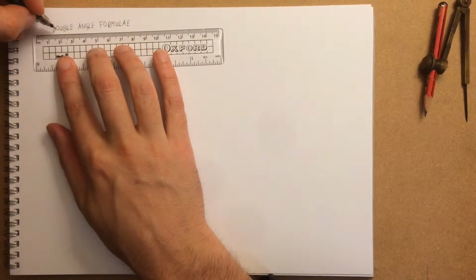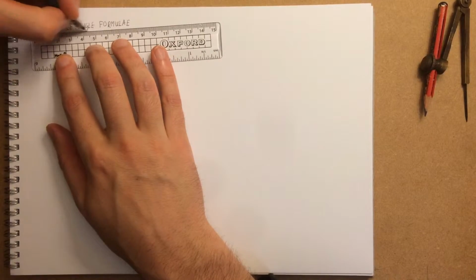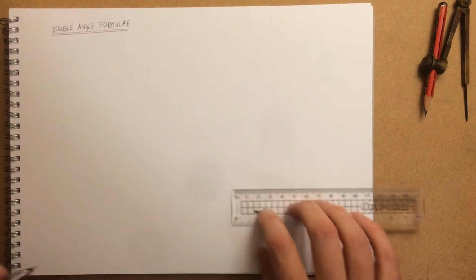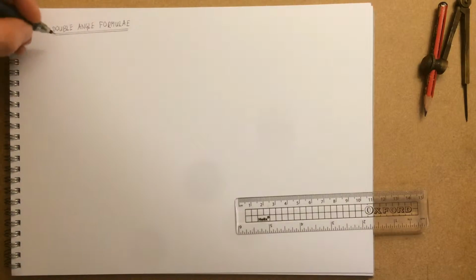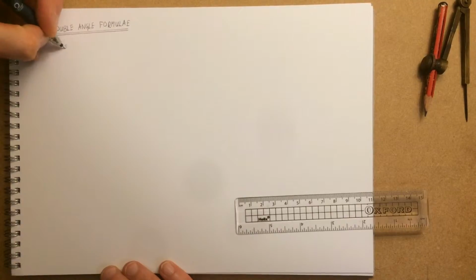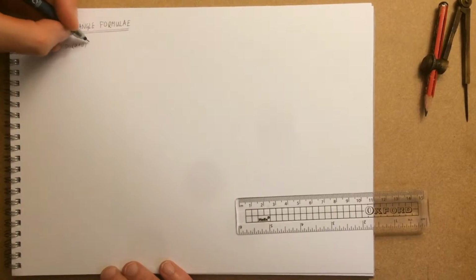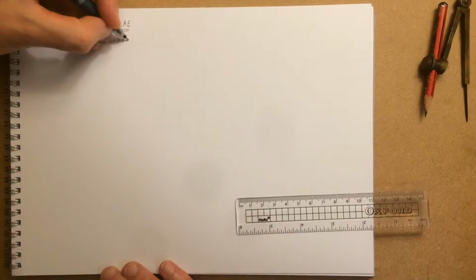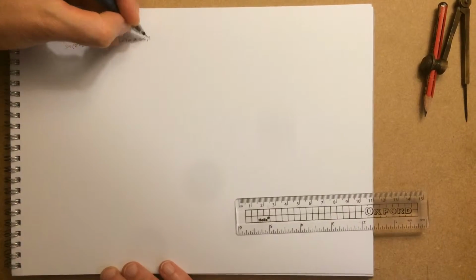Okay, let's look at double angle formulae. Double angle formulae basically, like sine alpha plus beta equals sine alpha cos beta plus cos alpha sine beta.